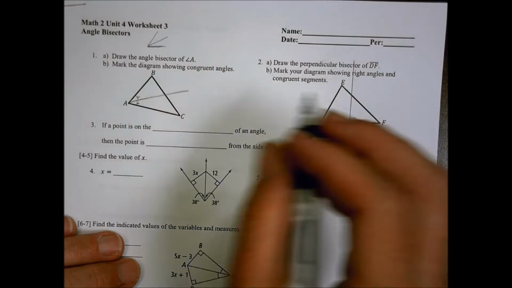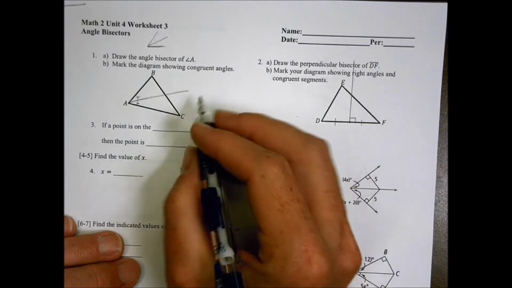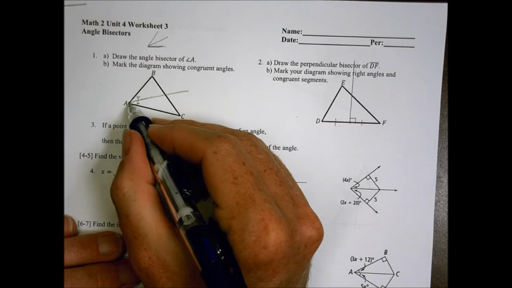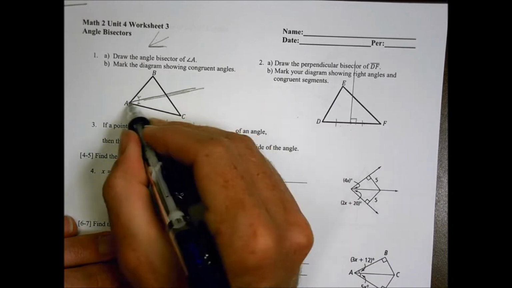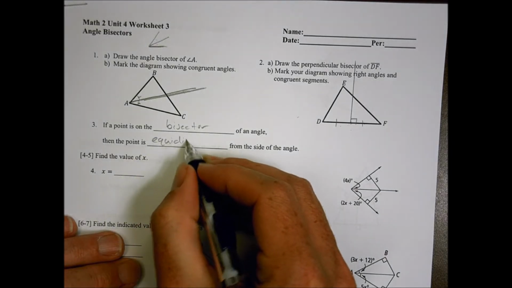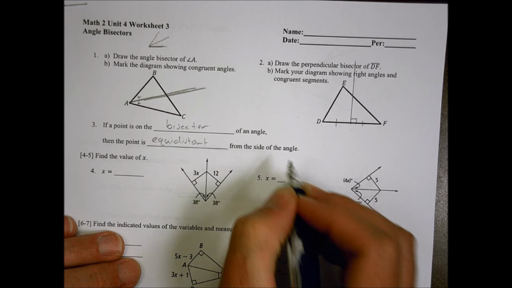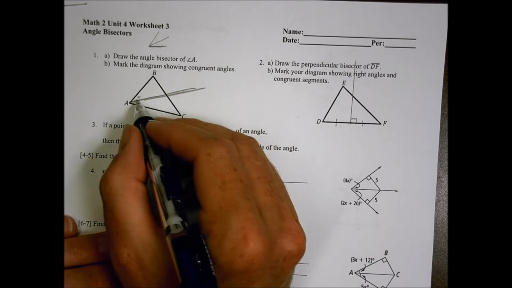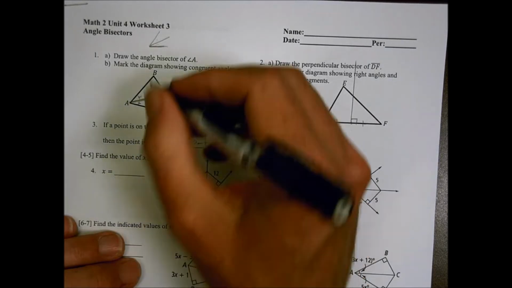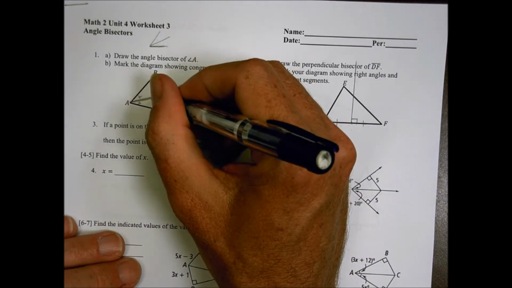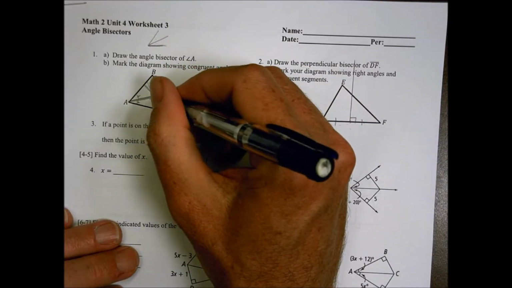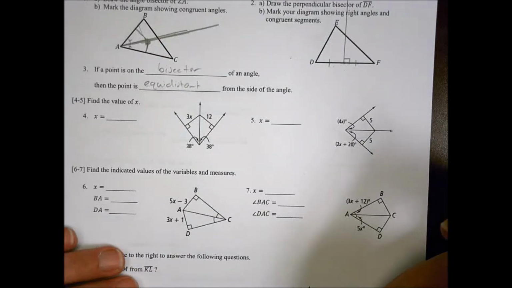Okay? If a point is on the bisector of an angle, so if a point is on this line, then the point is equidistant from the sides of the angle. Meaning that if I have a point on this line, let's say this one right here, it's going to be the same distance from here to here as it is from there to there. Doesn't look very good in my picture, but that's going to be the same distance, is the idea. Okay, let's move down here.